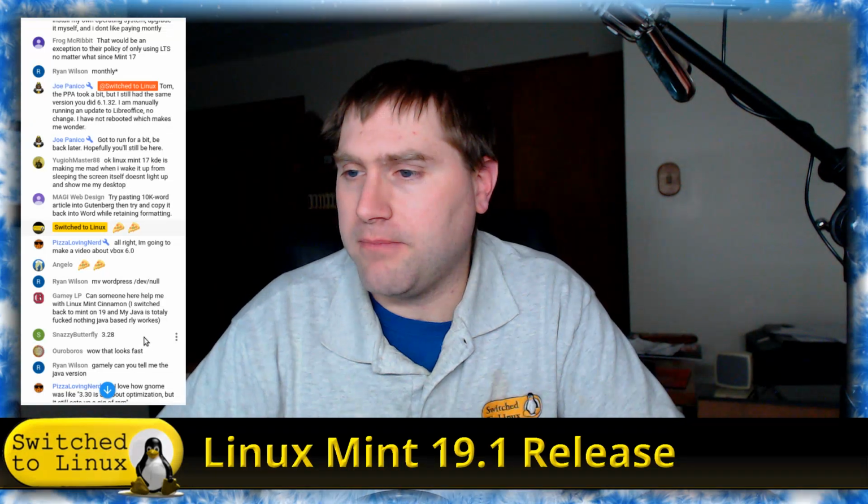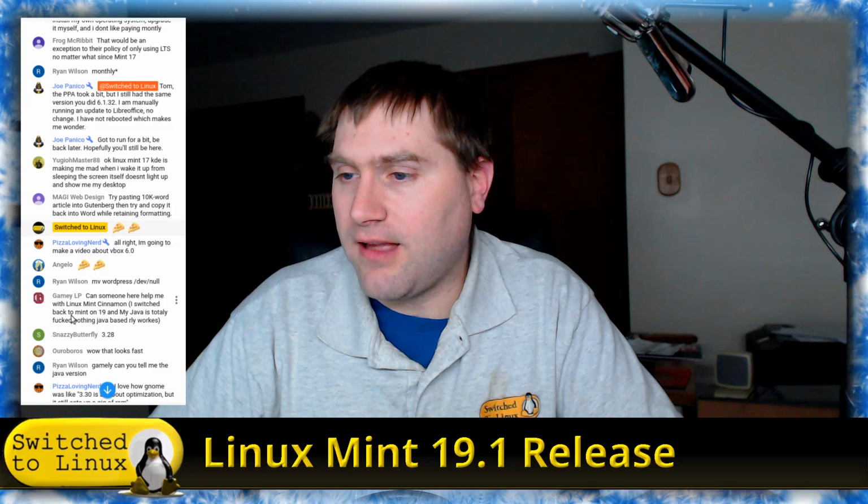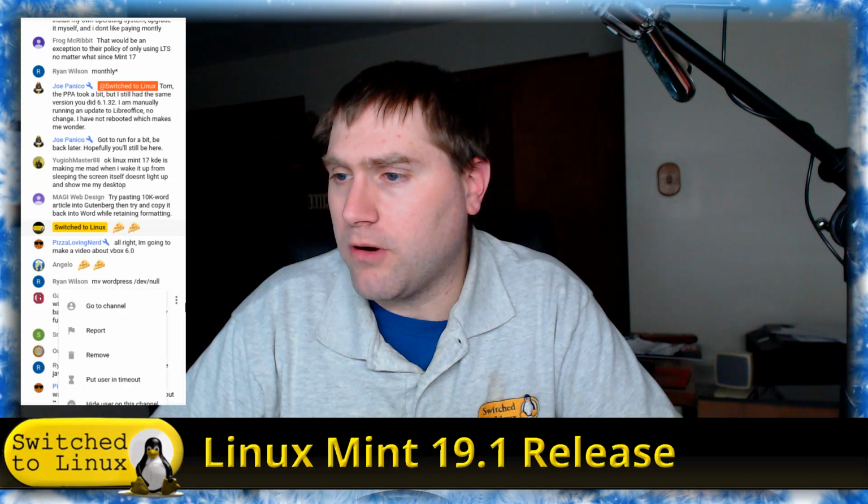Switched back to Mint on 19 and my Java is totally messed up. I'm going to delete the comment because we don't allow these words in there, but I'm going to see what I can do. Someone help me here, Linux Mint. Nothing Java really works. What I would do, Gamey, is probably sudo apt remove --purge Java and then reinstall it.